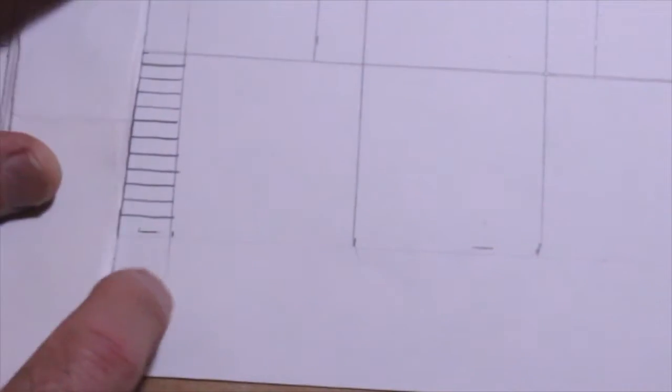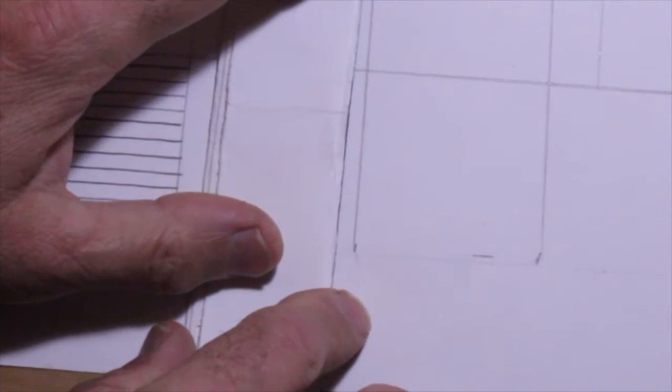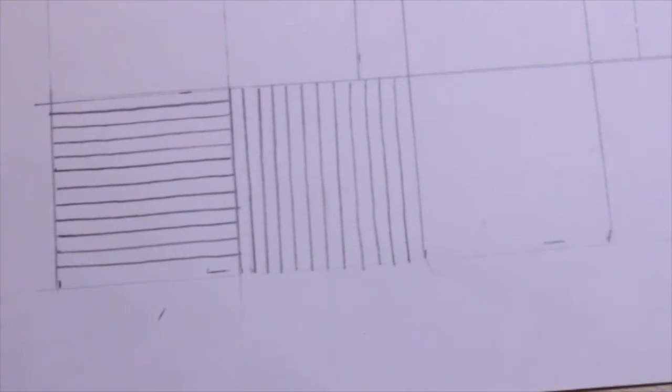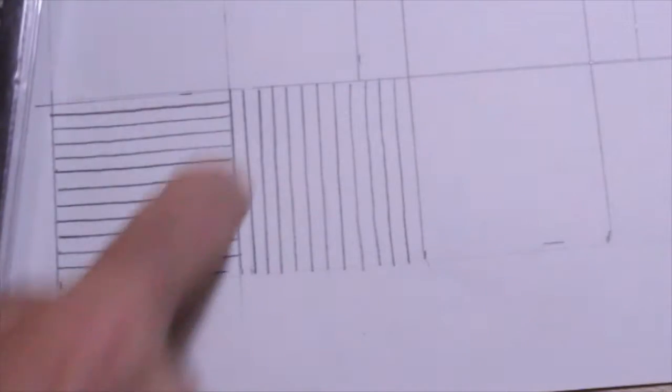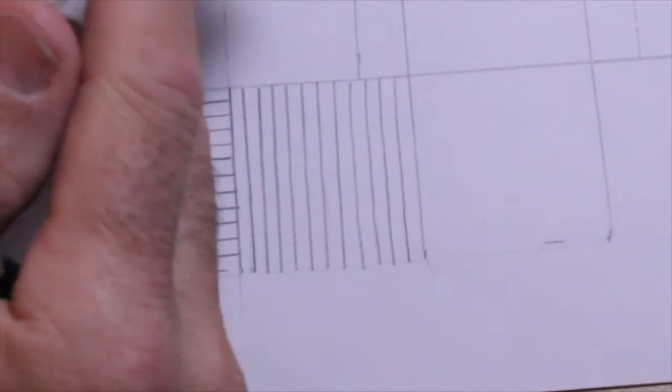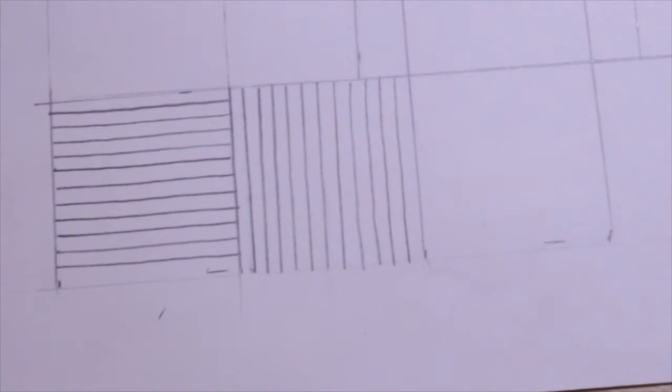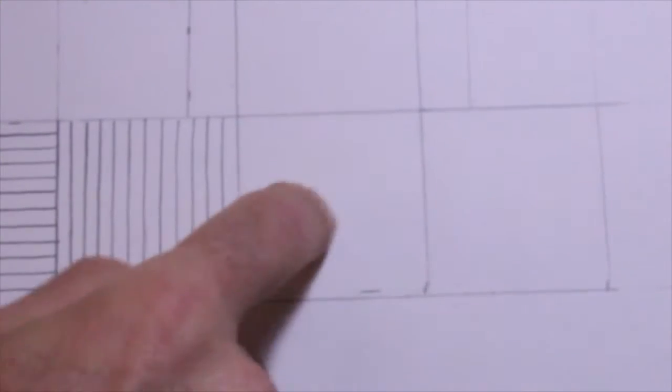Okay, the second one will be vertical. Okay, so I'm going to use a CD case for my straight edge. It seems to be a little better. This is not giving me exact lines. I'm not really crazy about this, so I wouldn't be using this anymore. This will be diagonal lines going this way.